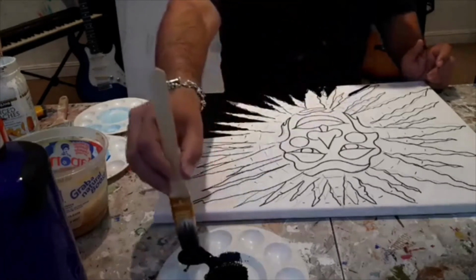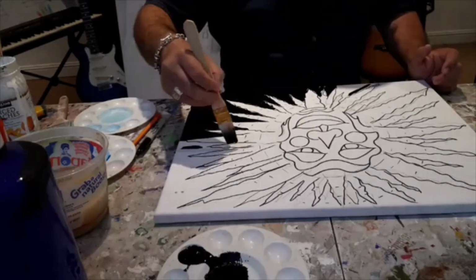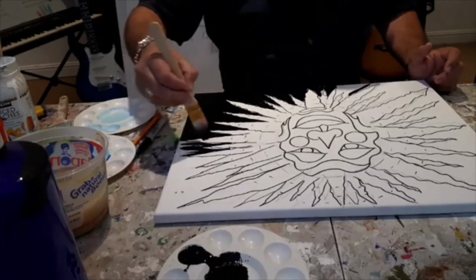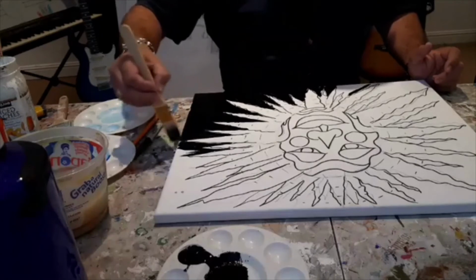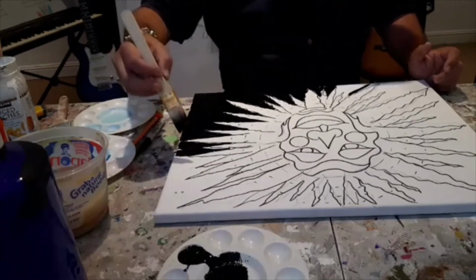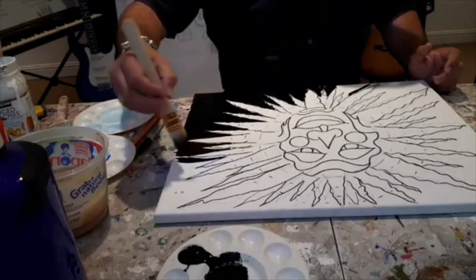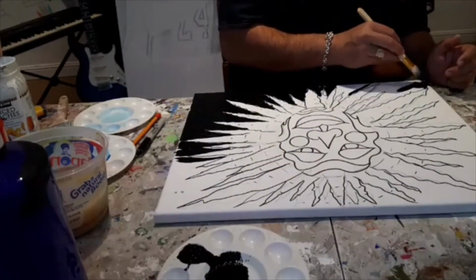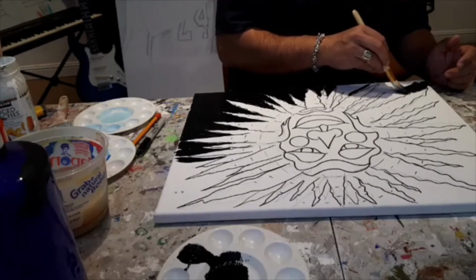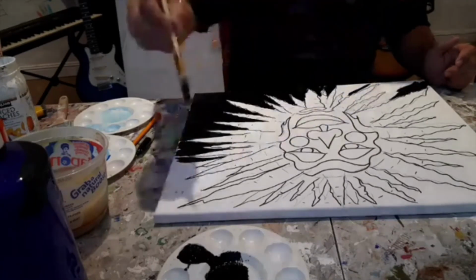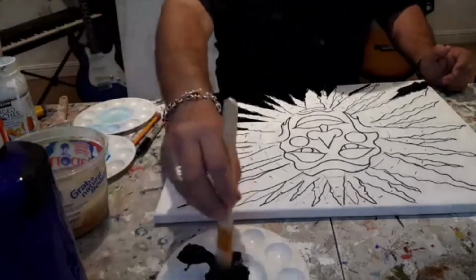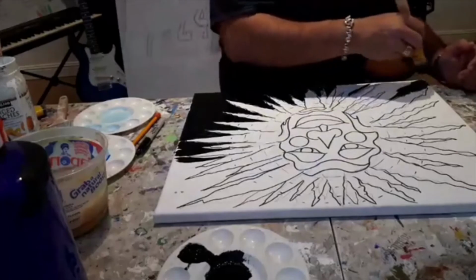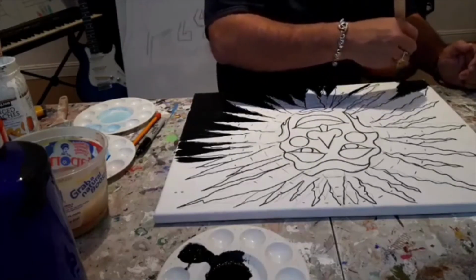So right now this is just some elaborate task, just to fill in the background, right? So it's going to take a little while. Be patient. The more patient you are, the better your work comes out. Unless your idea is to show that fast expressionist style, paint all over the place, there are great paintings like that.